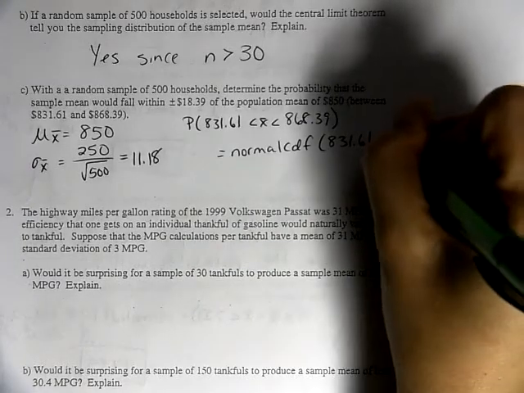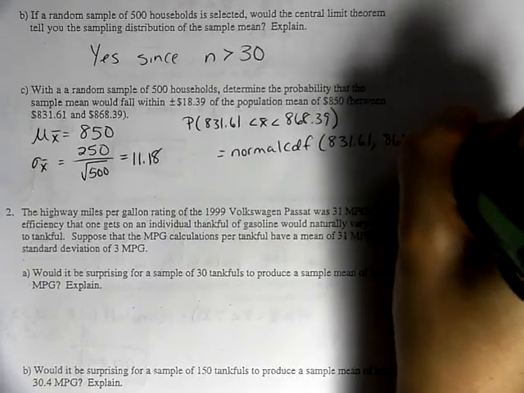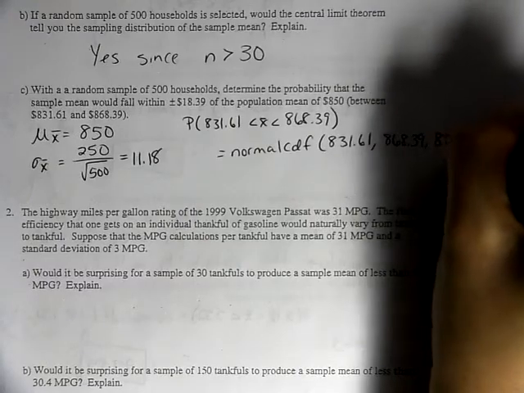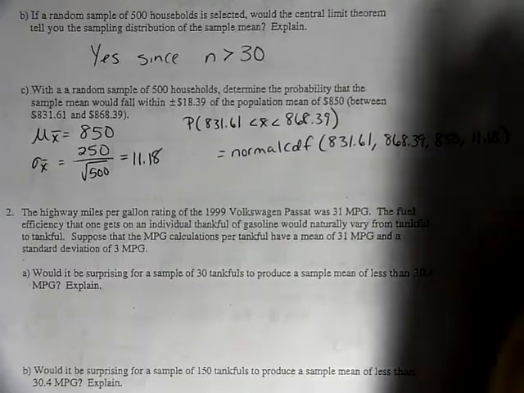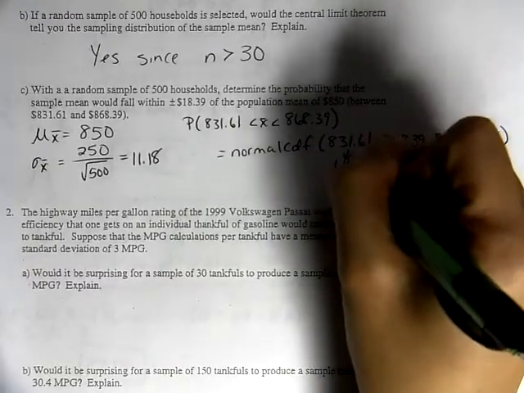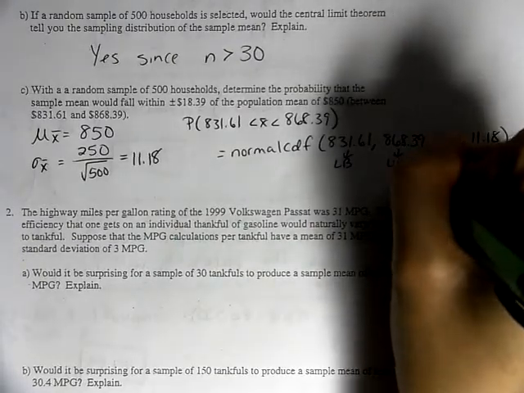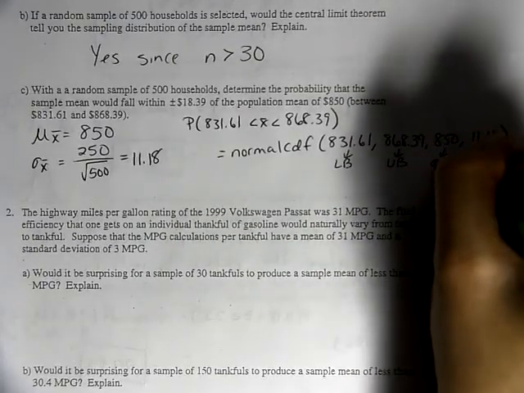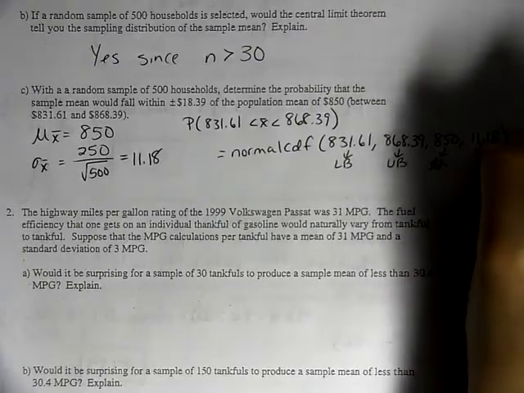So 831.61, 868.39, 850, and then 11.18. And you can do that on the quiz or test if you want. Again, oops, that's mean. Let's get this mixed up. Just label.